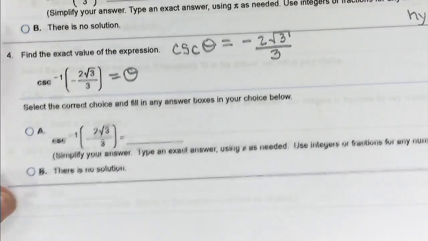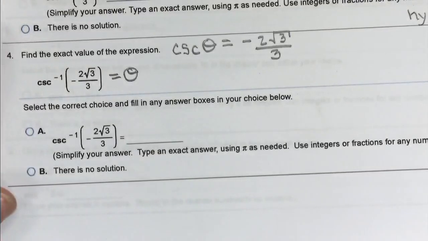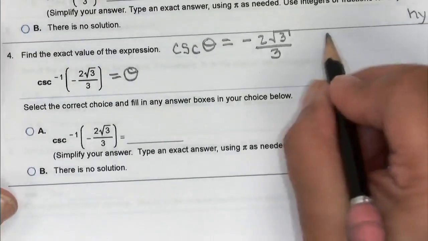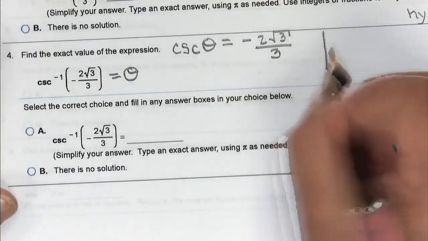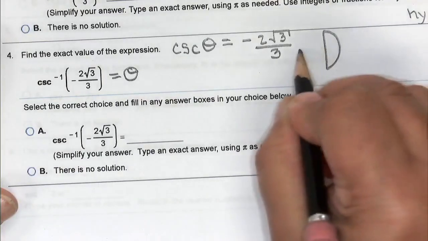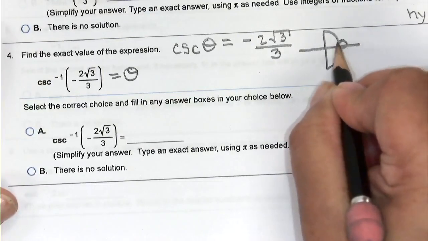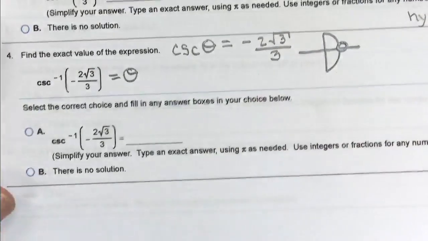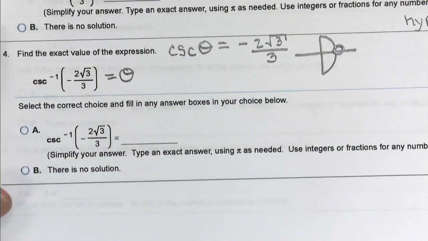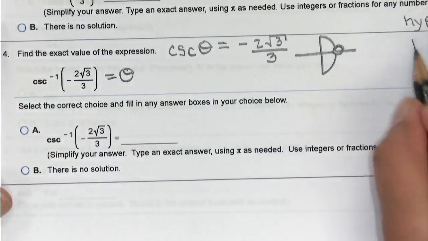Look on your sheet and notice that for inverse cosecant the restrictions look like this. You need to be either in quad 1 or quad 4. You may not stop right here. Okay, so what quad should I be in, 1 or 4? Because I'm trying to get some negatives going on, right? So I can't be in quad 1.